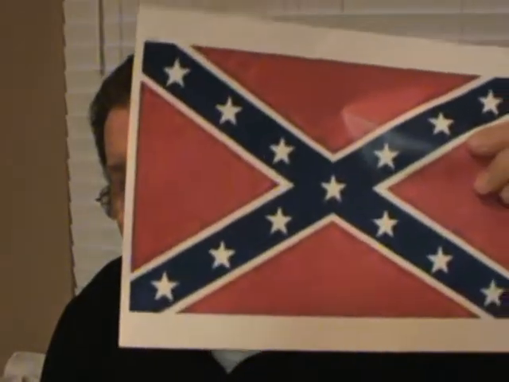Jim Crow is gone. You can ride at the front of the bus now. You can drink at the same water fountain that I drink at. You can eat at the same restaurant that I eat at. You can go to the same school that white people can go to. You can vote. I mean, the Ku Klux Klan used this flag to establish Jim Crow. Jim Crow's dead.